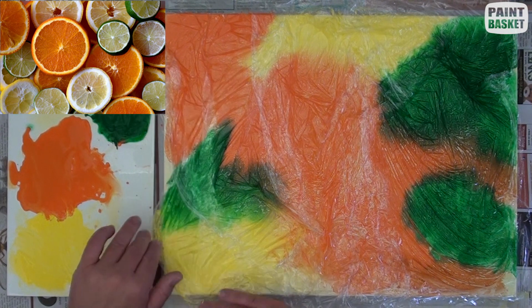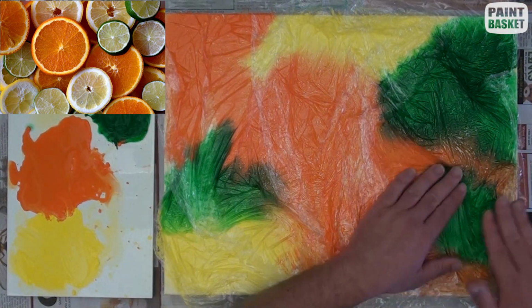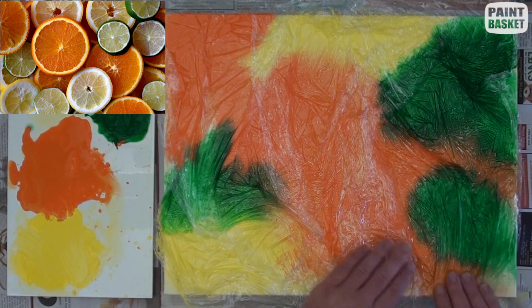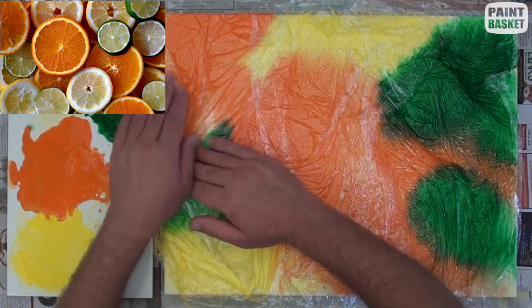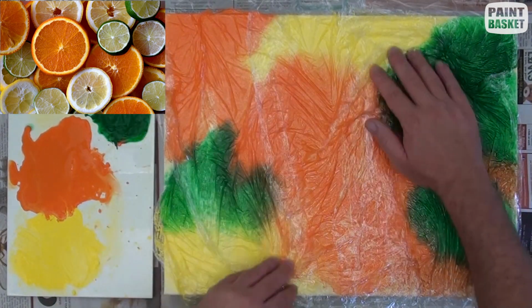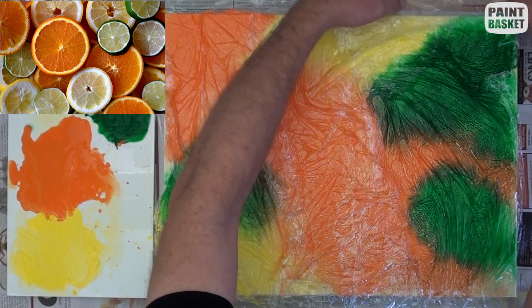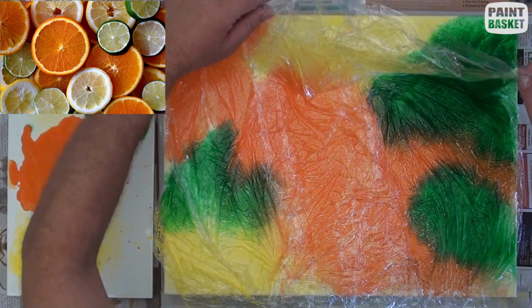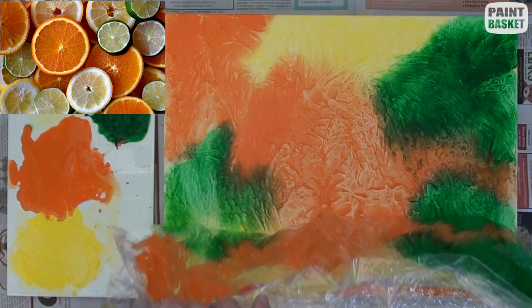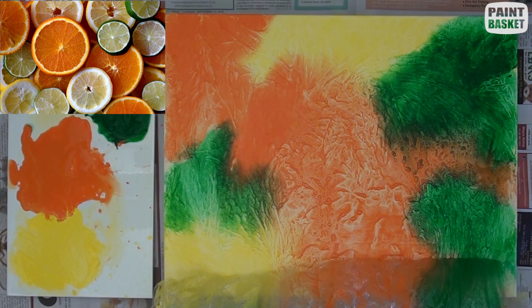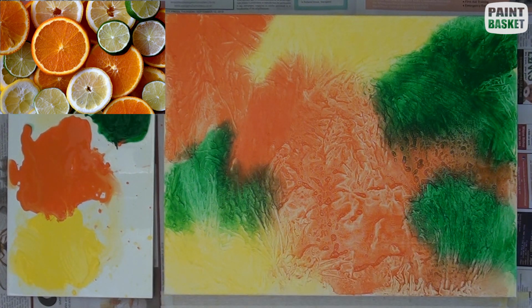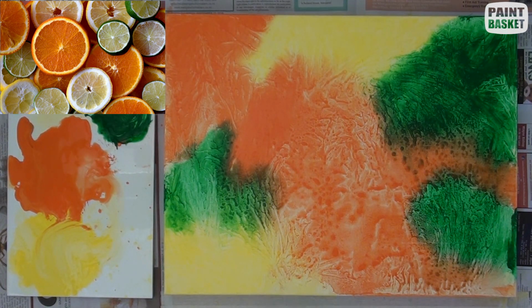What we're trying to do is just create some random textures, making sure everything is all nicely covered. Now I'm going to carefully take these guys off. That reveals a lovely texture that we've got absolutely for free. And then I'm just going to do exactly the same around the edges. That way we make sure that the texture continues around the side of the canvas.